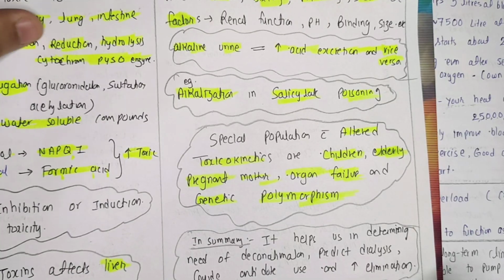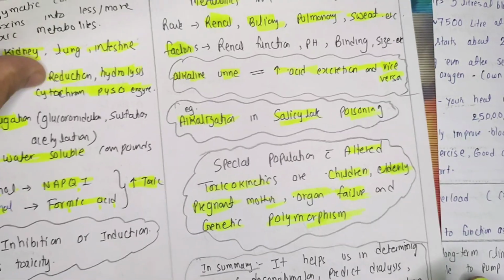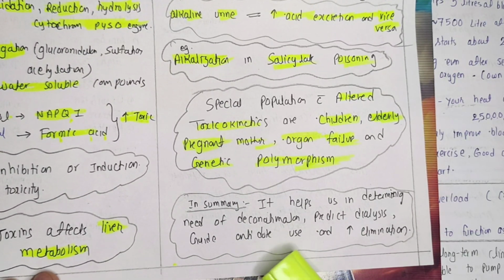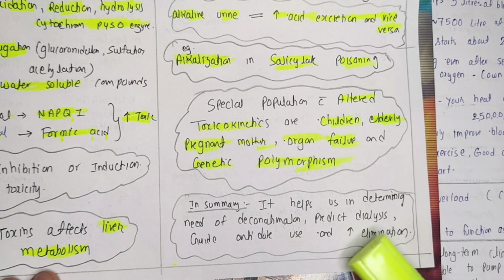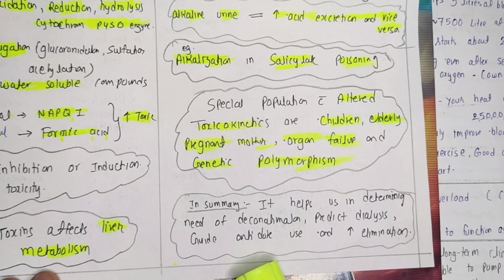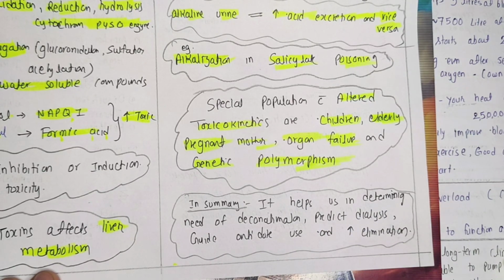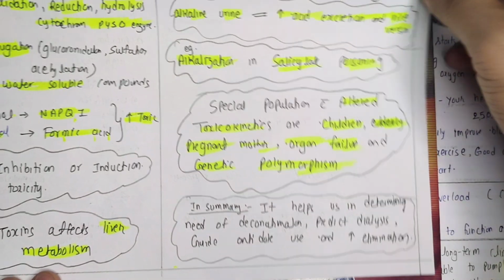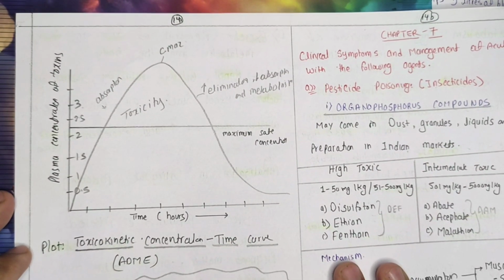So in summary, toxicokinetics helps us in determining the need of decontamination. It also helps us assess whether there is a need for extracorporeal techniques like dialysis or not, and it will guide us in the requirement of antidotes and dosing of antidotes, and how we can enhance the elimination, right? If we are able to optimize all these parameters, it is very easy for us to manage toxicological conditions, right? Now before completing this topic, we will see another important graph.